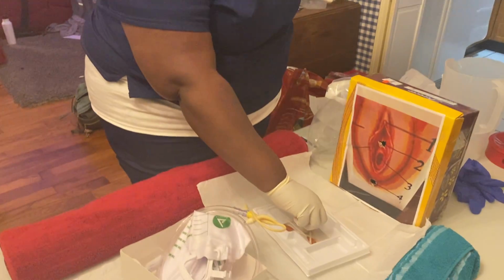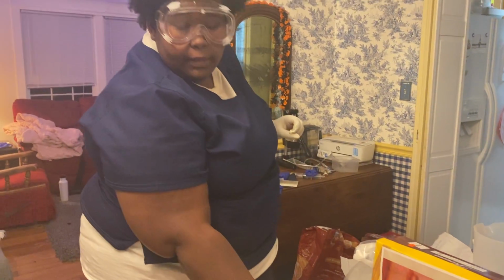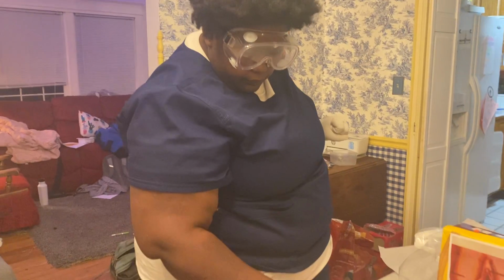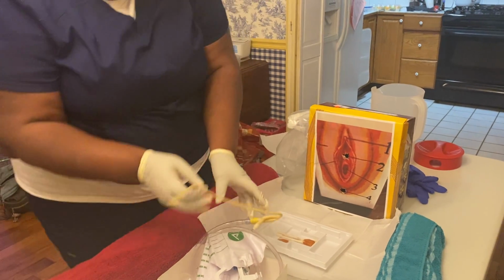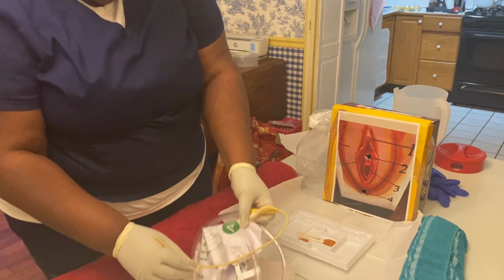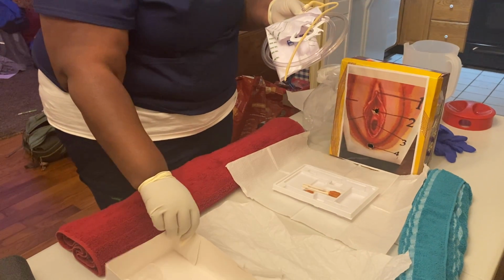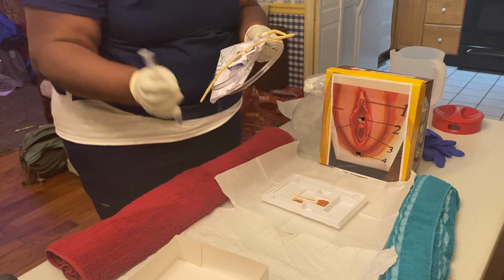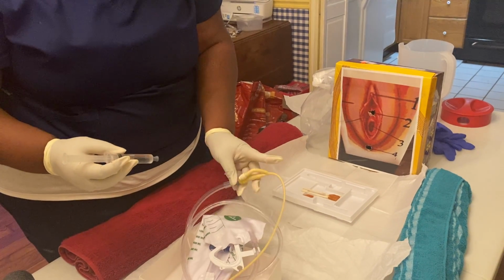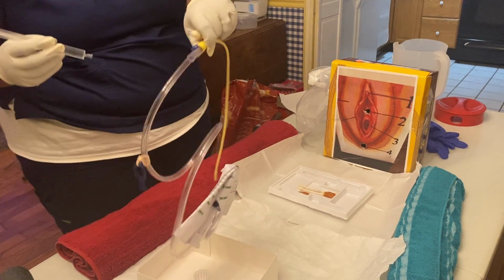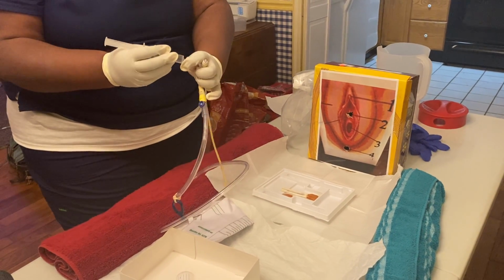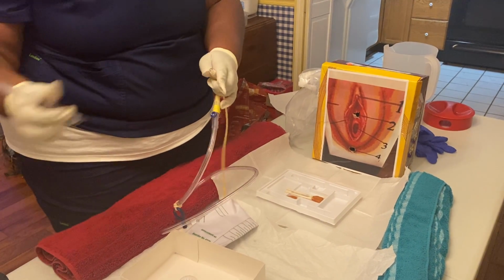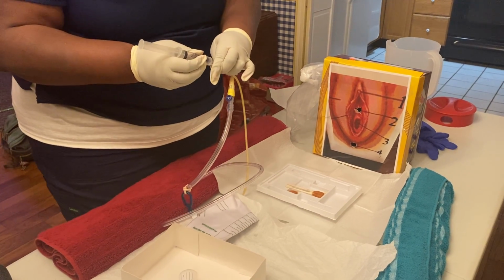Then I'll also take my swabs. Once I do this, I will get my syringe and fill it up.